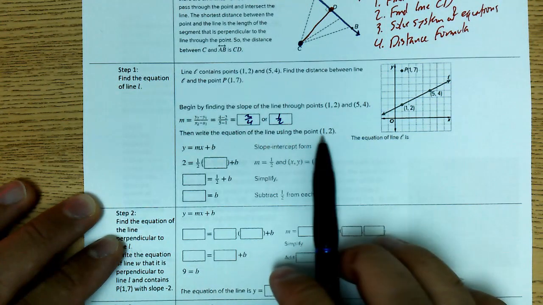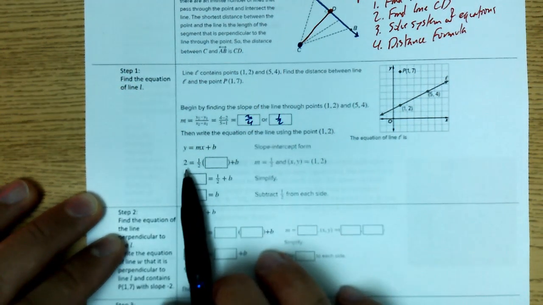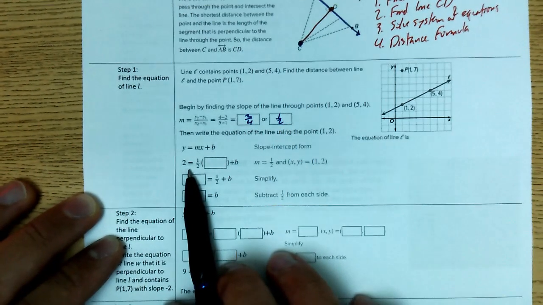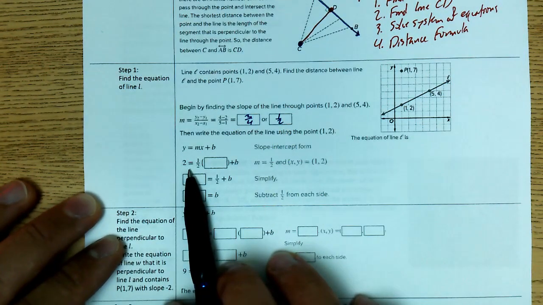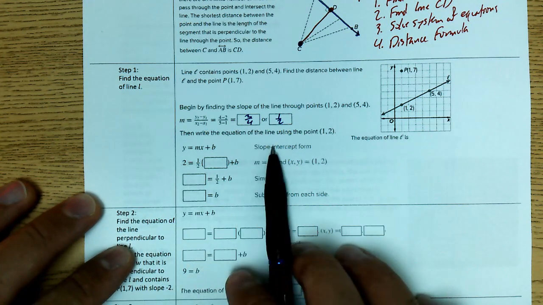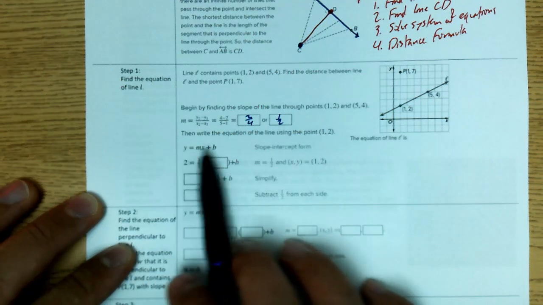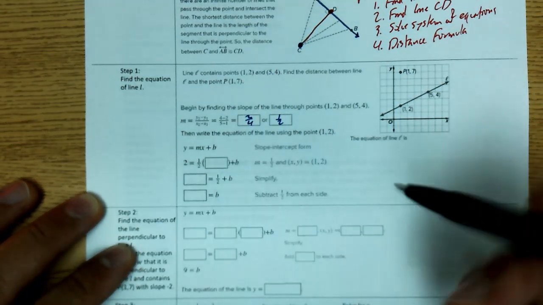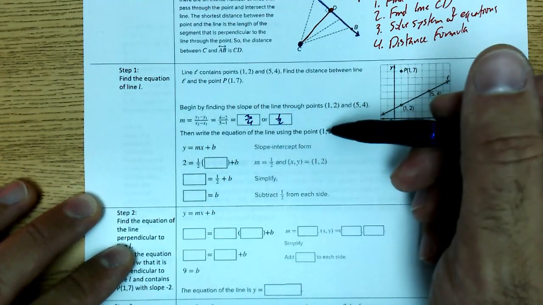Write the equation of the line using points (1, 2). They just use slope-intercept form, which is perfectly fine. You don't have to use point-slope every time. They use slope-intercept. They're still plugging in x and y. We knew m. We're solving for b. So our x coordinate was 1.